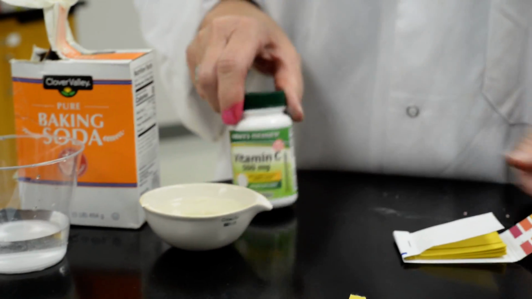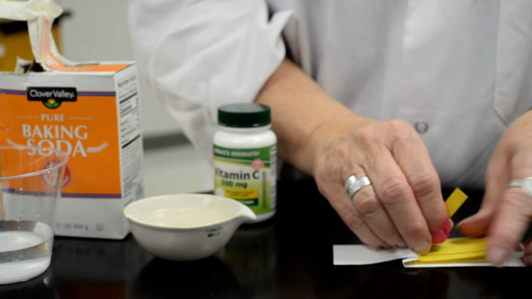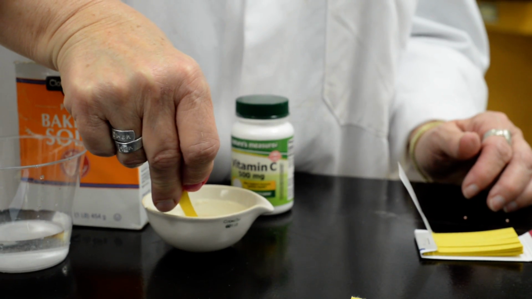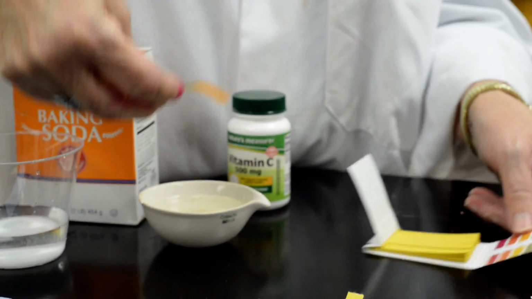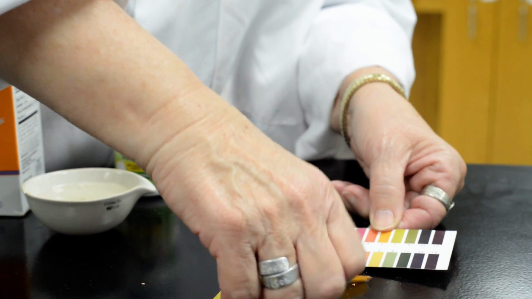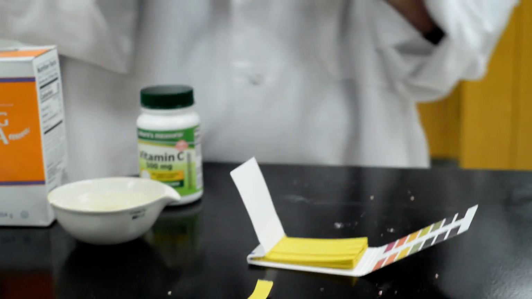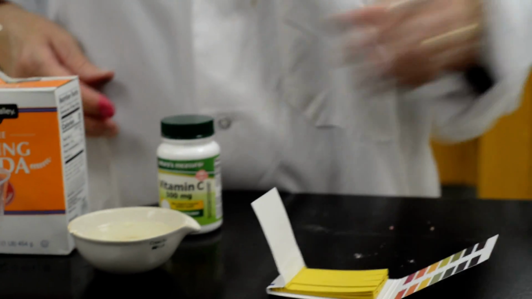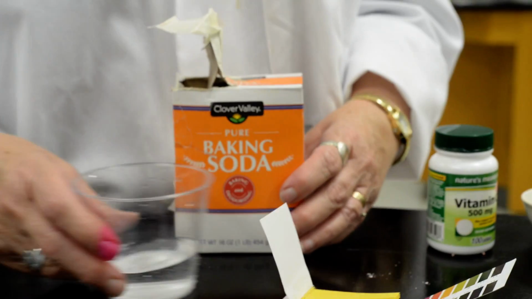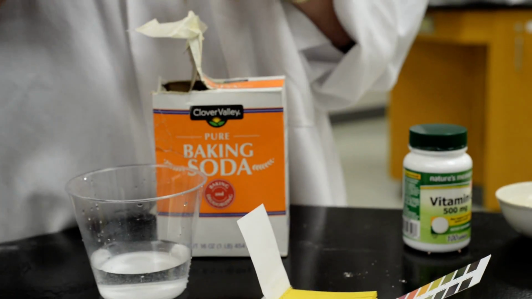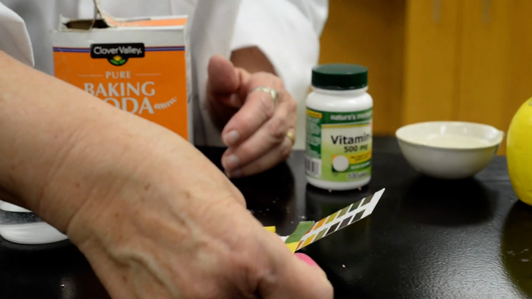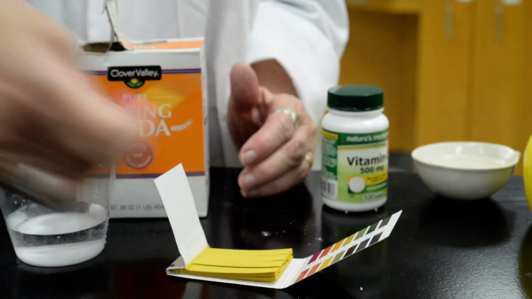Vitamin C. Obviously lots of people take vitamin C during cold weather and that kind of stuff. So let's see what kind of progress we get here. Again, you've got some acidity. Fairly acidic. Obviously you would expect that with vitamin C because it's very much like the lemon juice. And baking soda. Baking soda, I've stirred it up with water. Let's see what kind of acidity you got here. Ooh, a whole different color. It got green. So a whole different color.